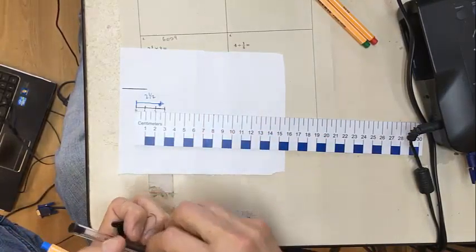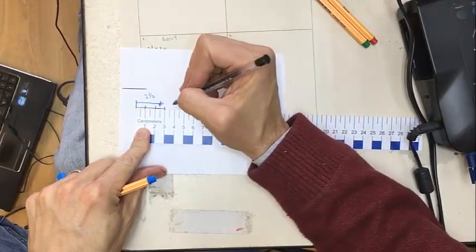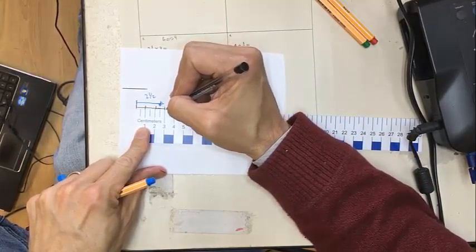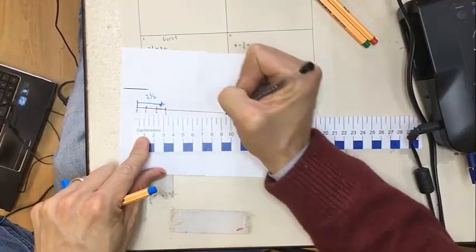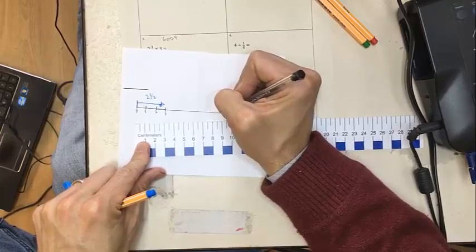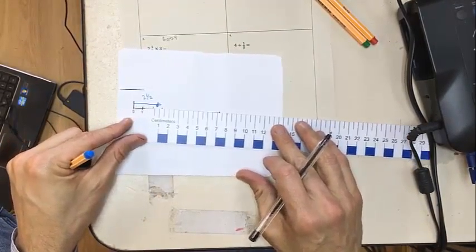So let's extend this out. Again, I know it's going to be in between 6 and 9. So I'm just going to make my number line 9. So that was 2 1/2.